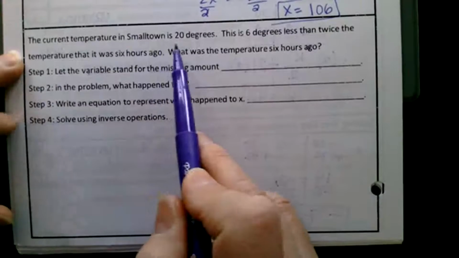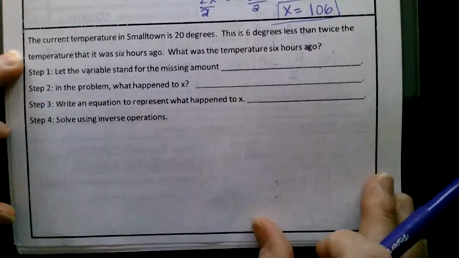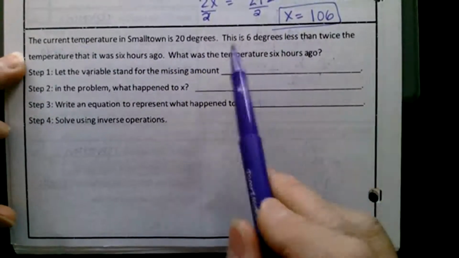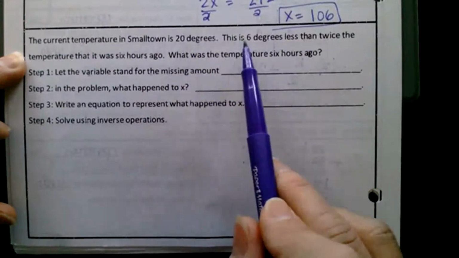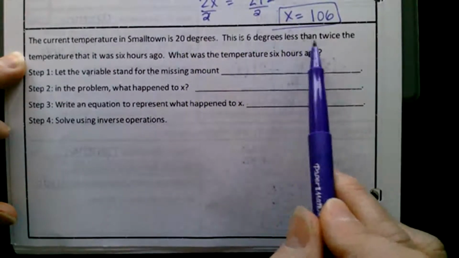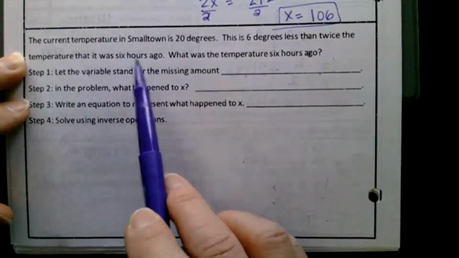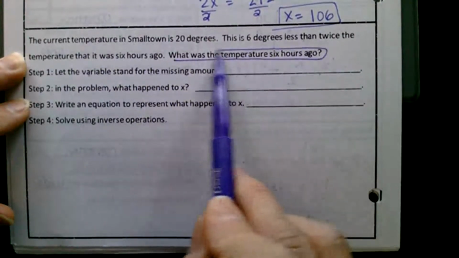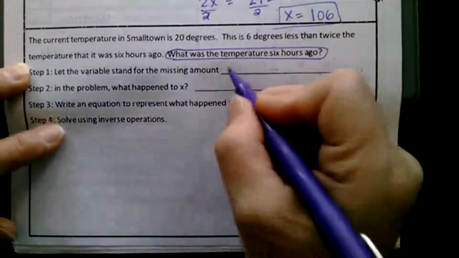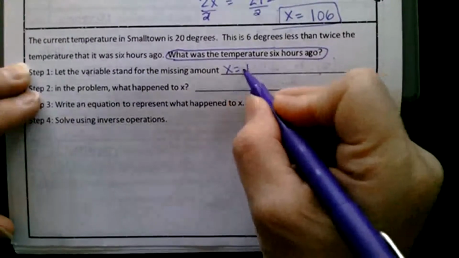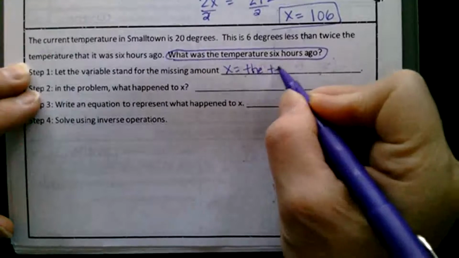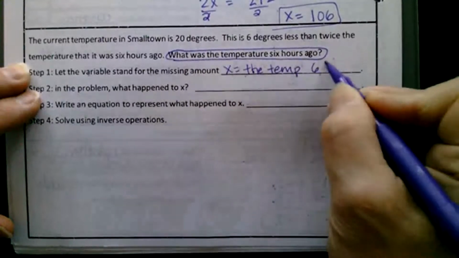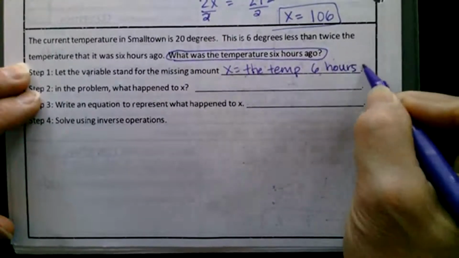The current temperature in small town is 20 degrees. So that is the temperature right now. This temperature, 20 degrees, is 6 degrees less than twice the temperature that it was 6 hours ago. What was the temperature 6 hours ago? So again, x equals the temperature 6 hours ago, because that's what we're looking for.